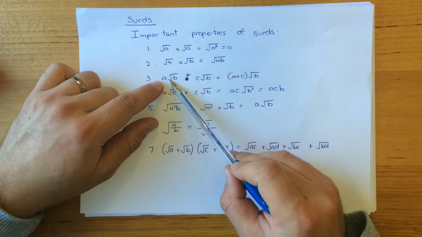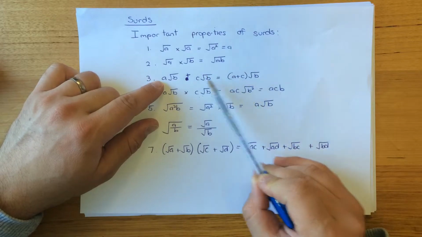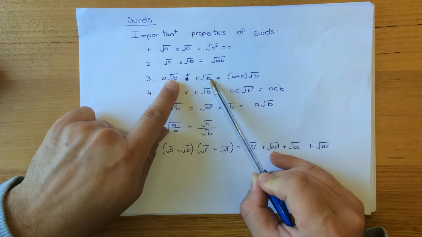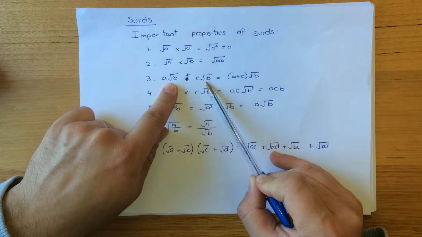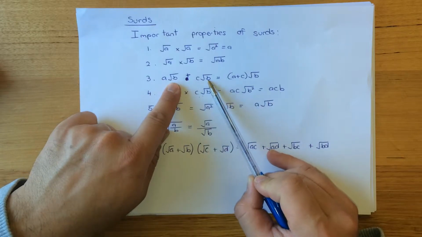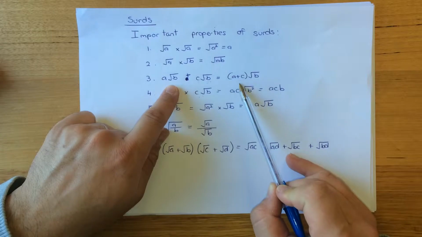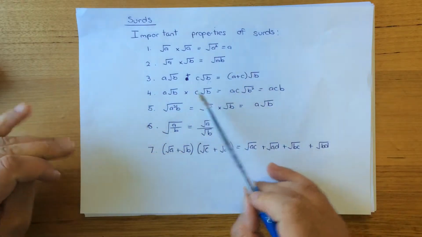If you have a times square root of b plus c times square root of b, since those two are the same surds, this is similar to algebra, similar to like terms. We can add a and c only if the surds are the same. Add or subtract only if the surds are the same, so a plus c times square root of b.